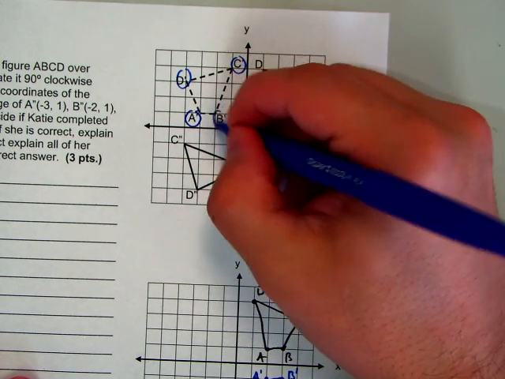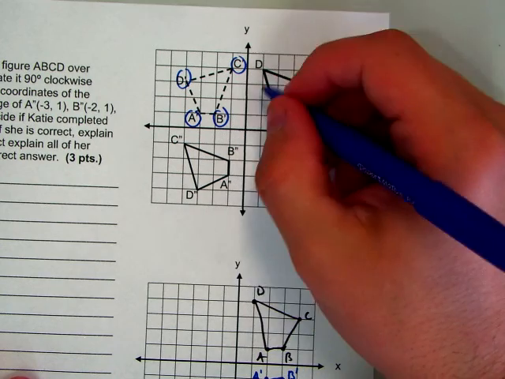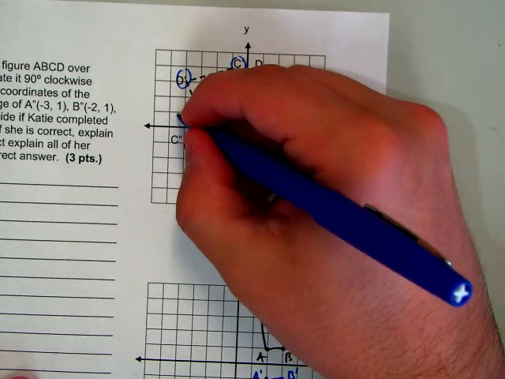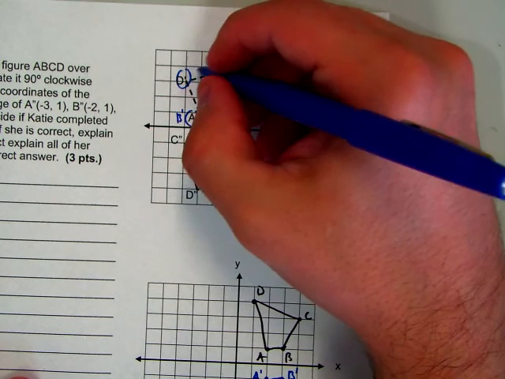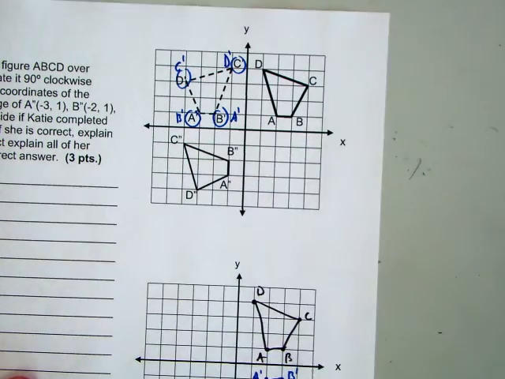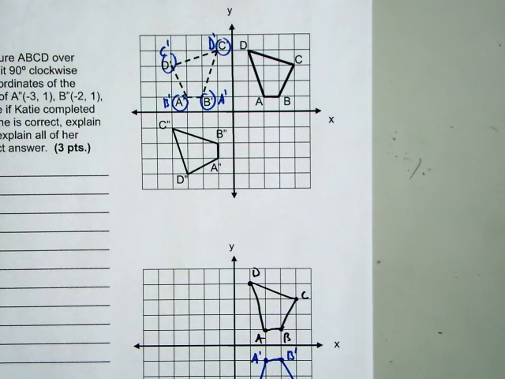Actually, all these vertices are backwards. She kept the vertices in the same place when she should have had this be A prime, this should have been B prime, this should have been C prime over here, this should have been D prime. So she mixed up all of her vertices, and she reflected over the x-axis.